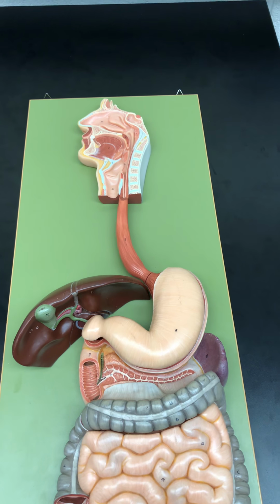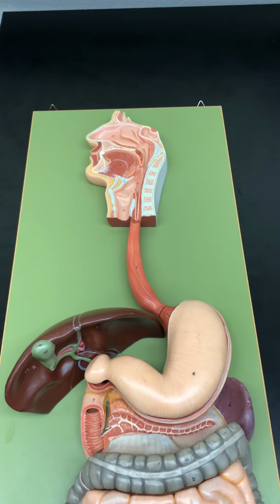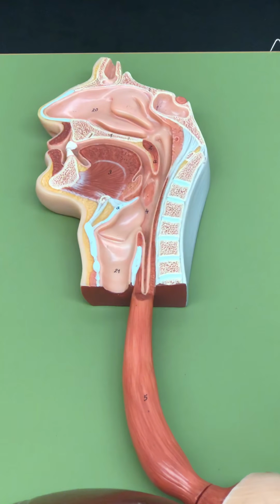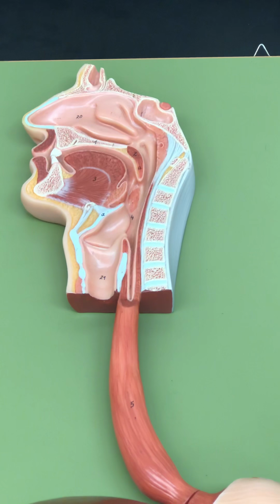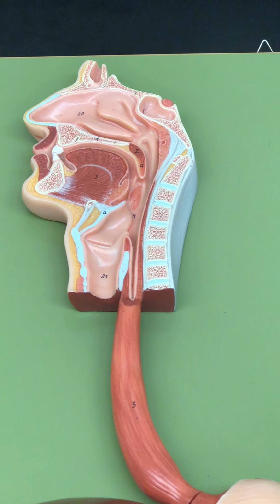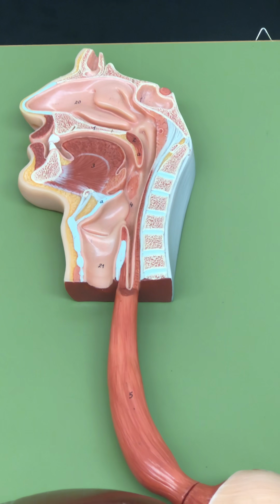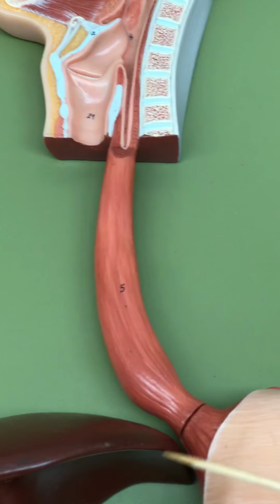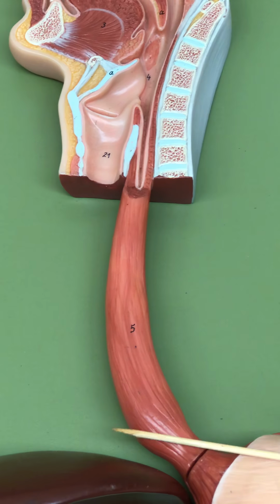We'll take a look now at the digestive system model. This area of the model is the sagittal head. You already have a video that reviews the sagittal head, so I won't actually go through this component of the model. Next, here, you'd have the esophagus.